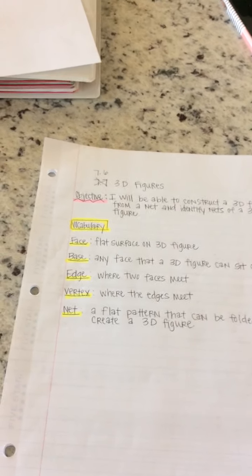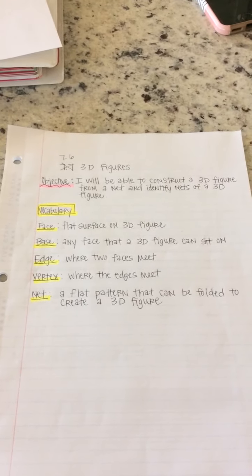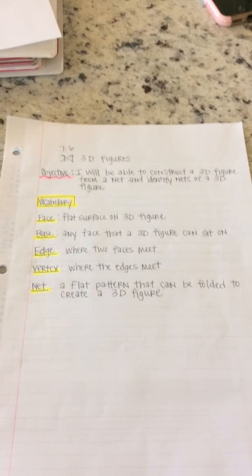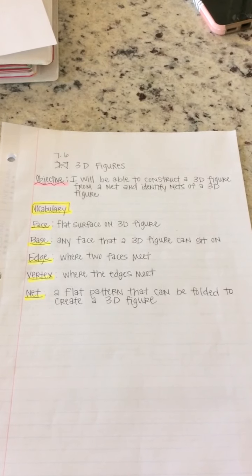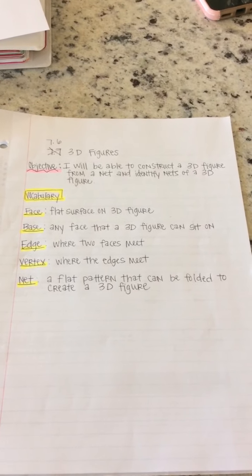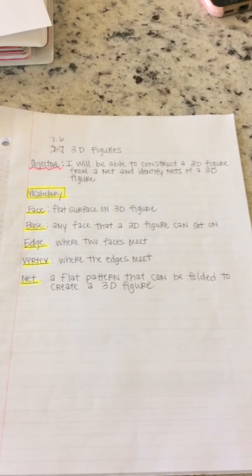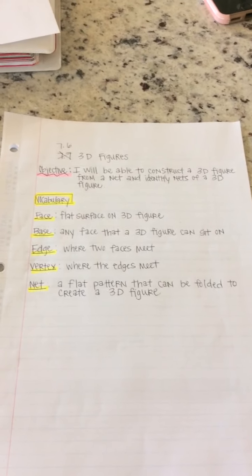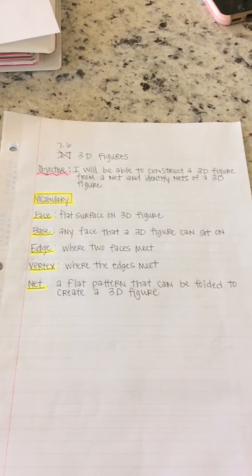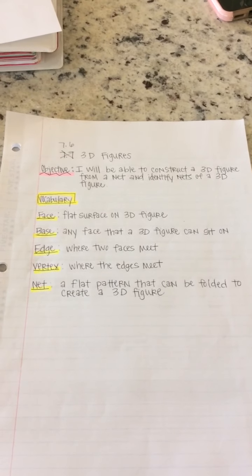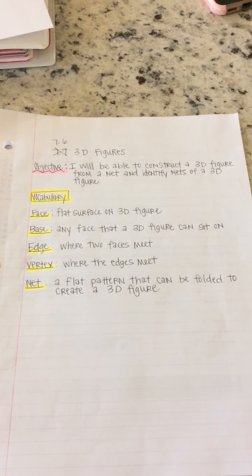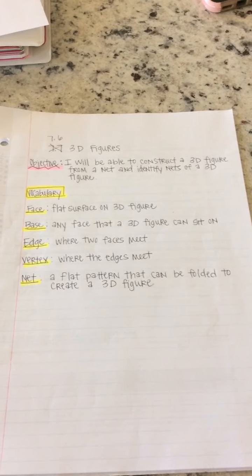So, we've been doing geometry. We started geometry just finding area of triangles and parallelograms and trapezoids. And when we did area, we were talking about two-dimensional shapes because we were using two dimensions, either a base and a height or a length and a width. And so this week we're going to move on to three-dimensional figures, and we're adding another dimension into that.